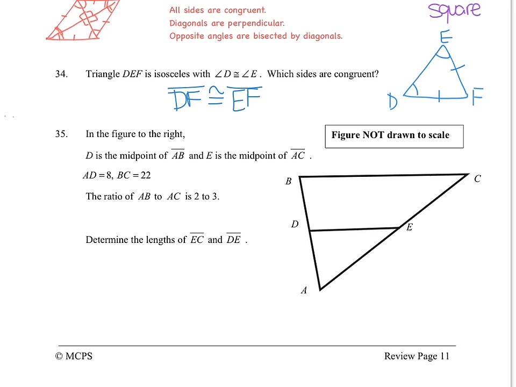Finally, with question 35, we've got the figure to the right. We're told D is the midpoint of AB. So that tells us that AD and BD are congruent. And we know E is the midpoint of AC. So we know AE is congruent to EC. We also know AD is 8. And if we know AD is 8, then we know that BD is also 8. Otherwise, D would not be the midpoint.